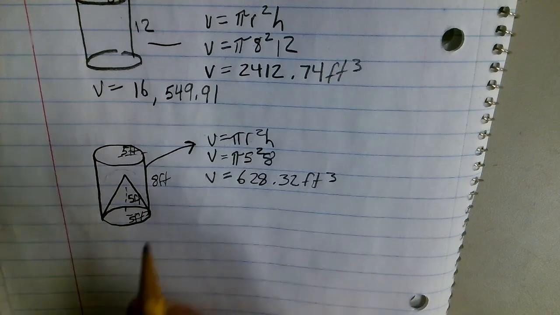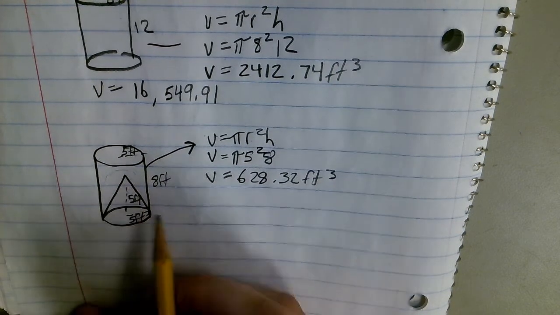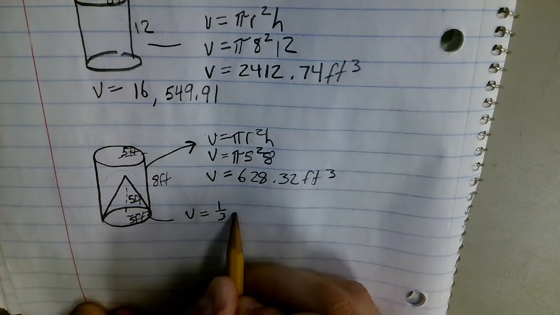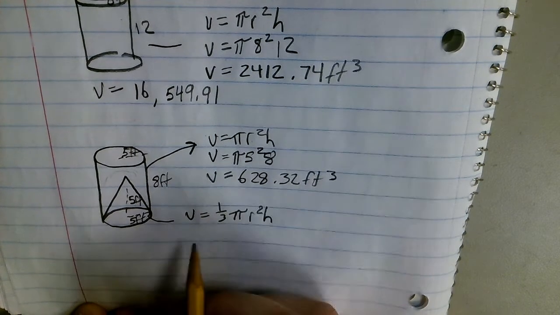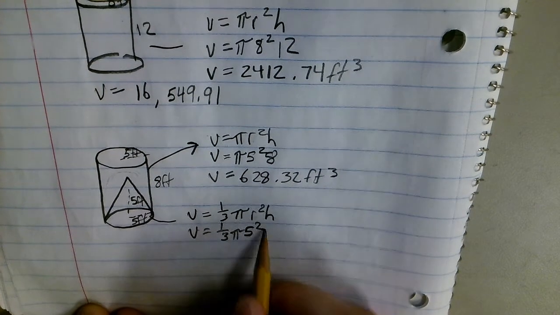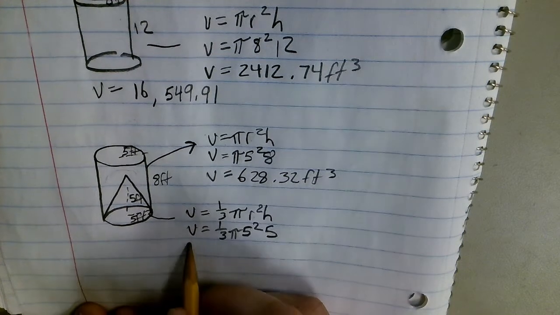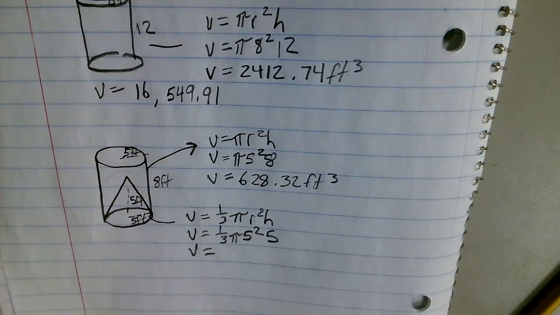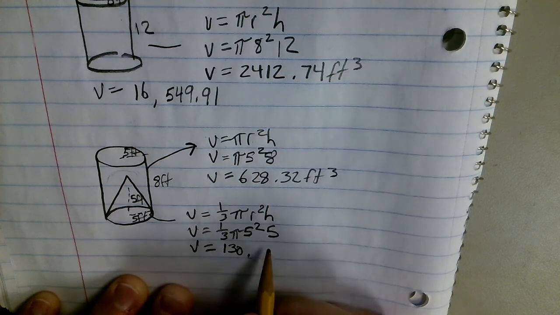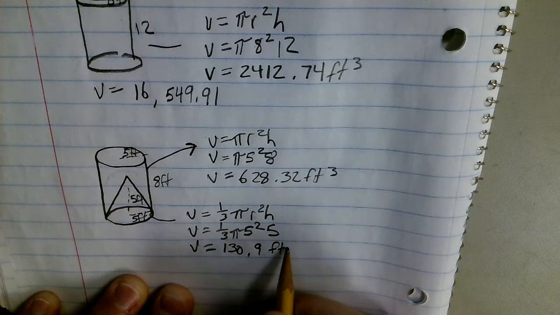And then let's do the cone. So you can imagine we're cutting this cone out of the inside of that cylinder. So this cone, we've got volume 1/3 pi r squared h. Let's fill in what we know. So the radius, again, is 5. The height of our cone is 5. Let's see what we get with our volume here. So 1/3 times pi times 5 squared times 5. We'll just call it 130.9 feet cubed.